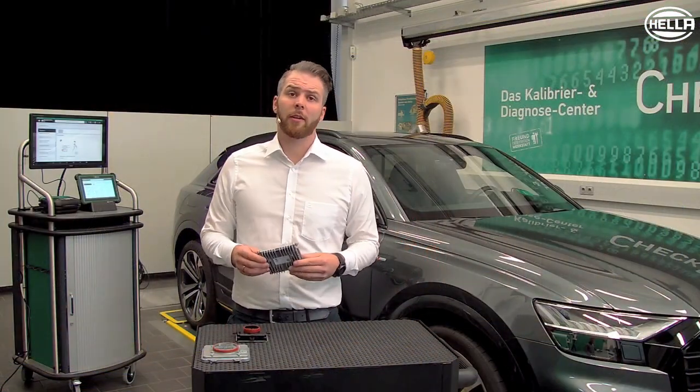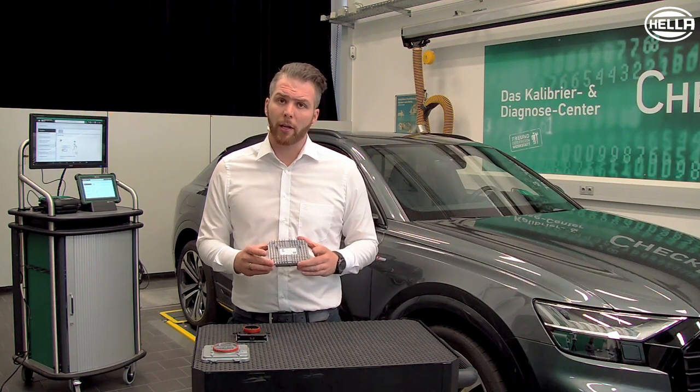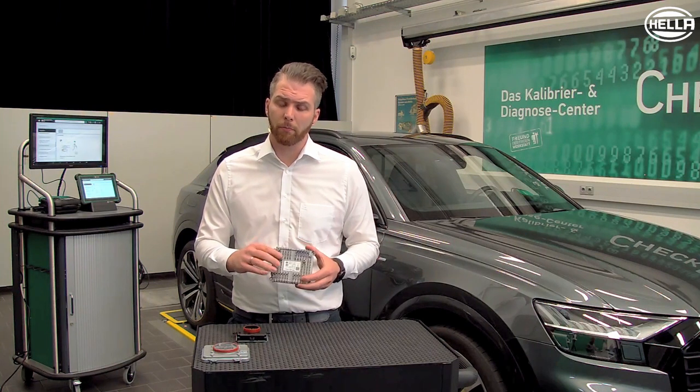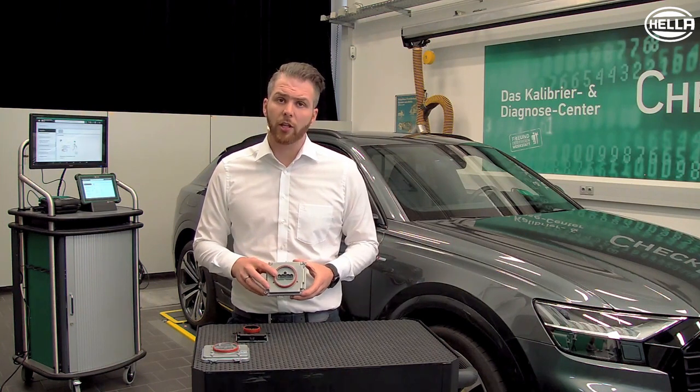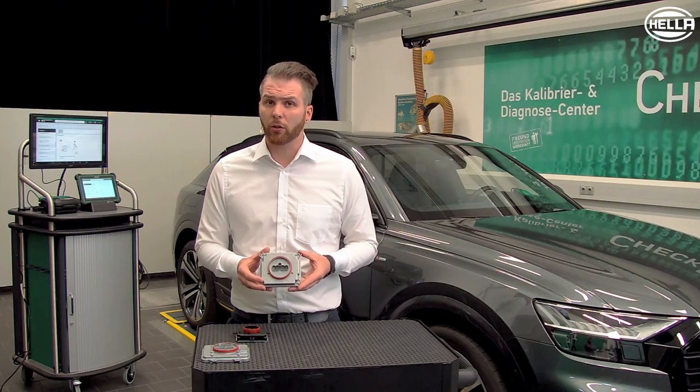This is a control unit from a matrix LED headlamp. We see a compact aluminum housing. On the back are the cooling fins. And here we can see the connector. A rubber seal can be found all around the connector. It goes without saying that we want to prevent dirt or moisture from getting in between the control unit and the headlamp housing.